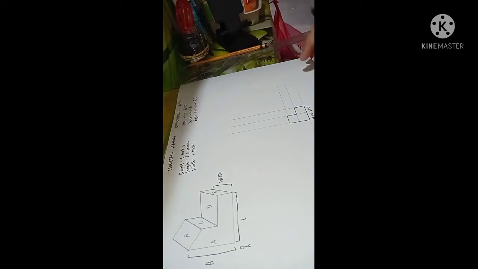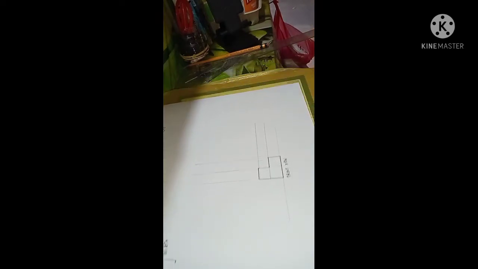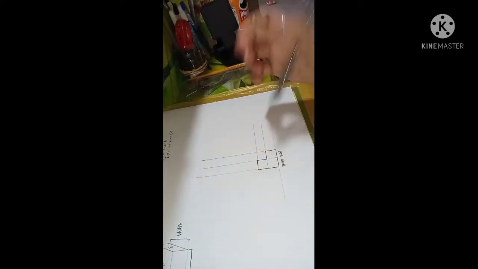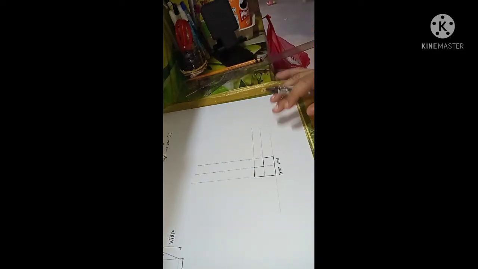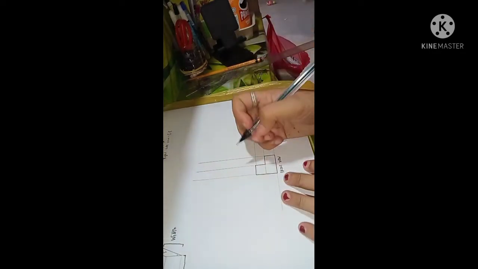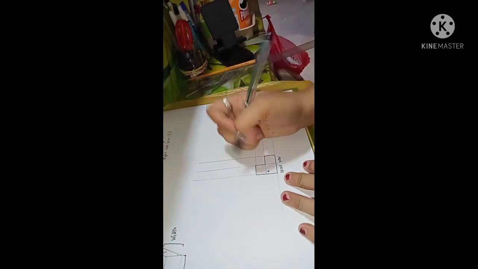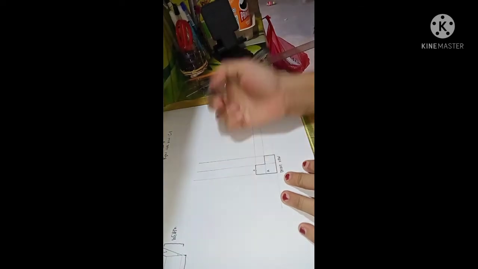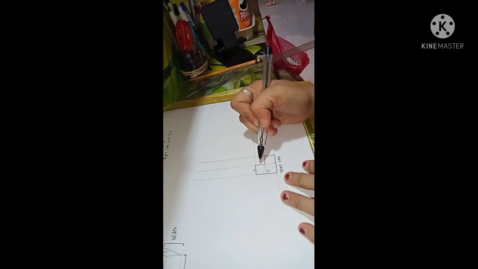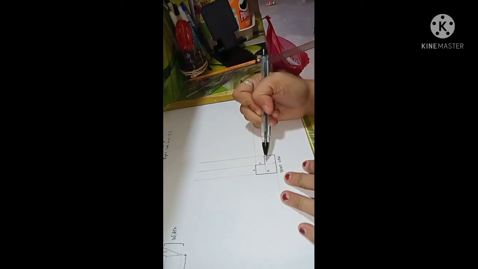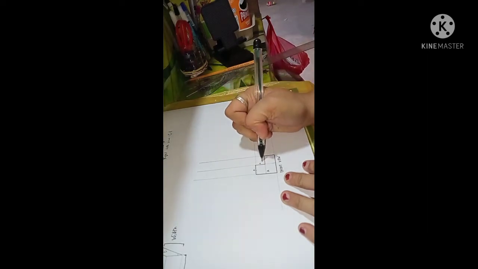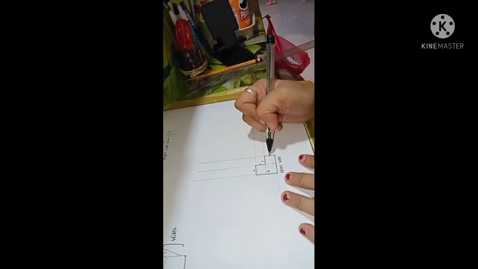And now we draw the orthographic views. So this is our front view. This stands as letter A. This line would stand as letter B. This line would stand as letter C. This line would stand as letter D. This line would stand as letter E.